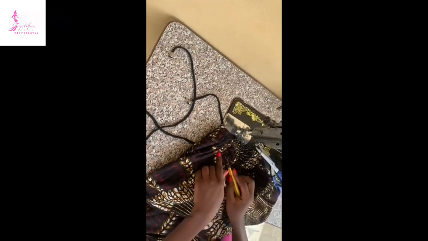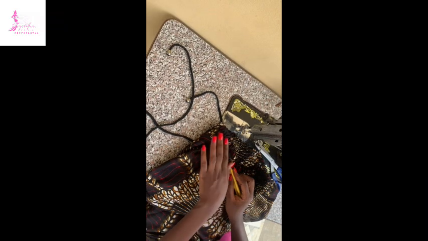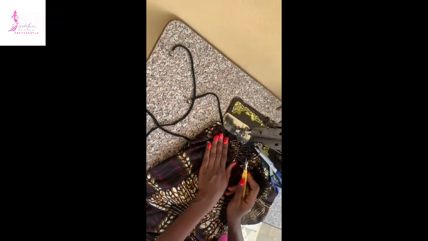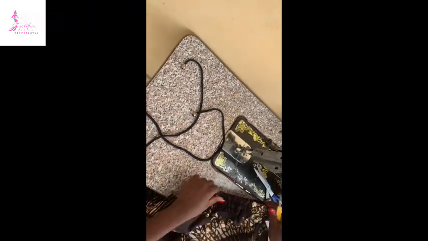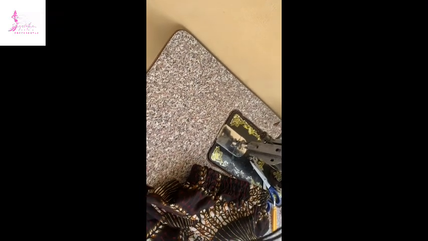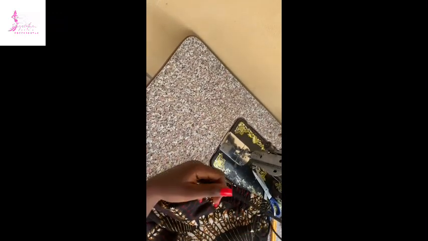Okay, so this is what you should have. So remember, I used elastic of 2 inches for the elastic band. And this is the rope I'm using. I cut out, is it 40 or 45 inches? Okay, I cut out 45 inches.